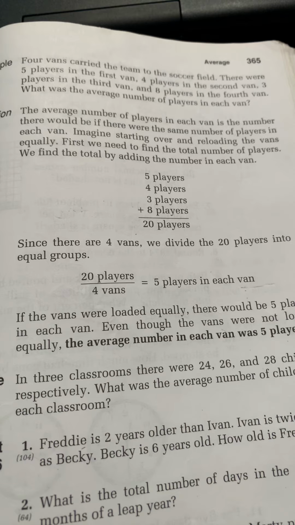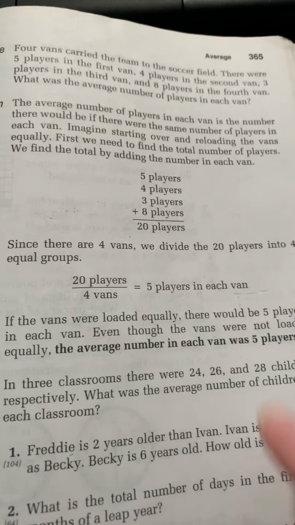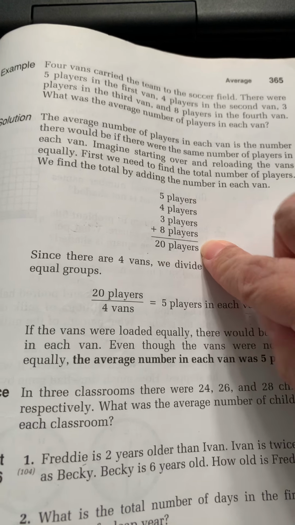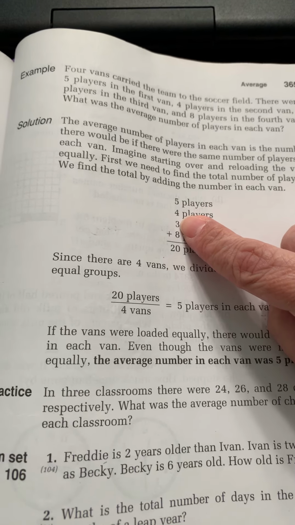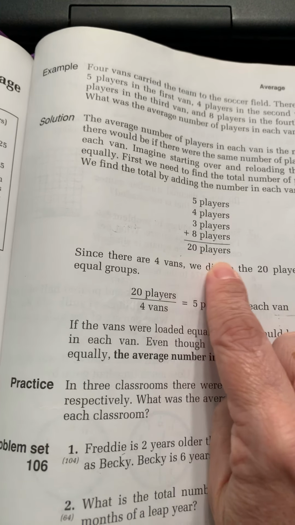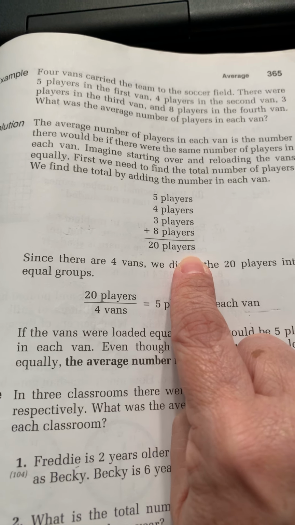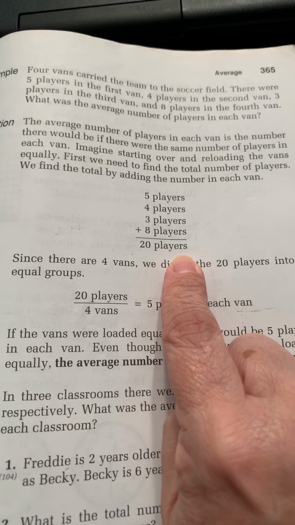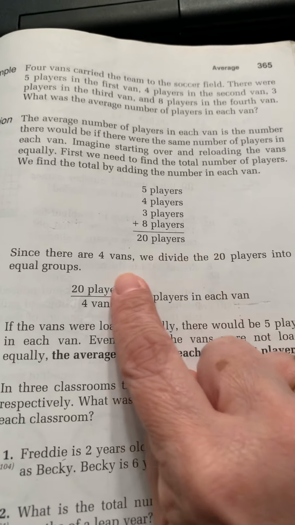So imagine starting over and reloading the vans equally. You would add up all of your players first. 5 plus 4 is 9, plus 3 is 12, plus 8 is 20. So there are a total of 20 players. Well, we know that there are 4 vans, sorry, we know that there are 4 vans.